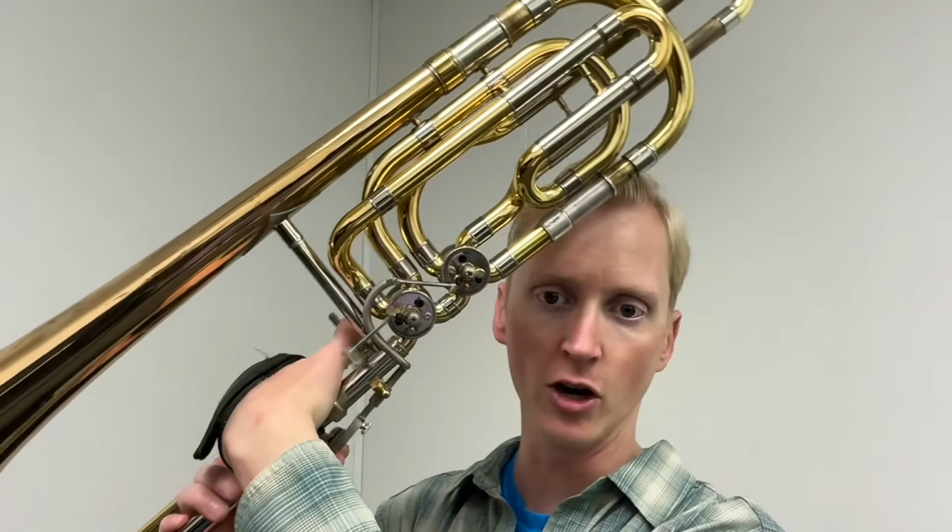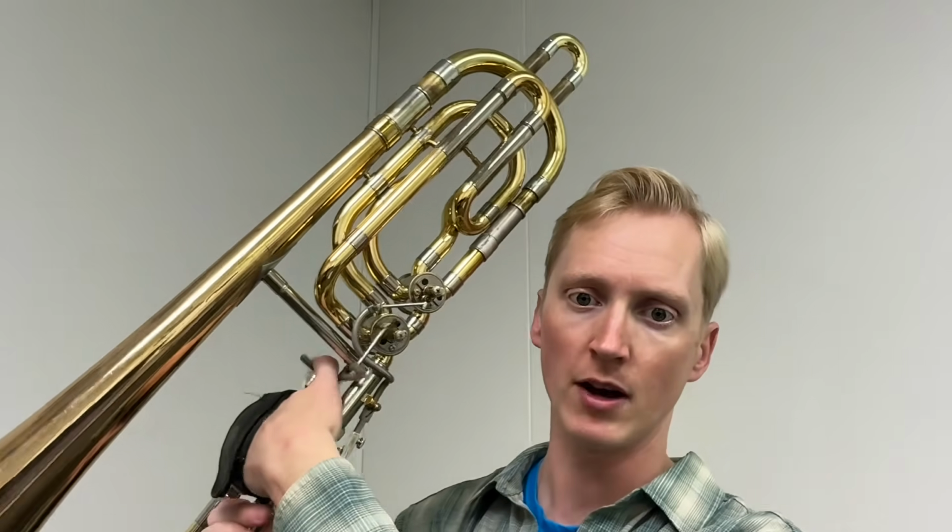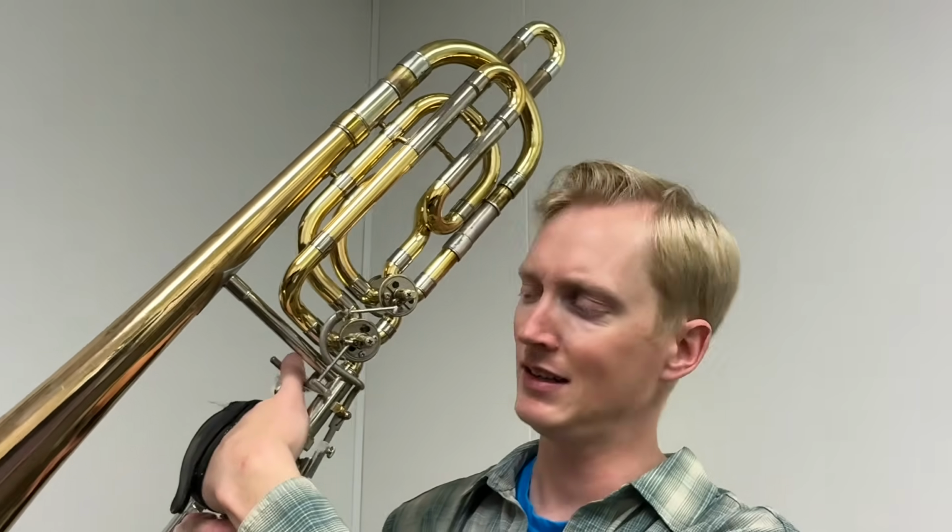I think some of that, and we'll talk about the design of this in a second, is due to the lead pipe, crook, valve, gooseneck. There's some stuff that's not perfectly balanced on these Yamaha basses, and that's one of those things that suffers just a little bit. The strange proprietary linkage design, this is better than clock spring valves, but it is a little weird.